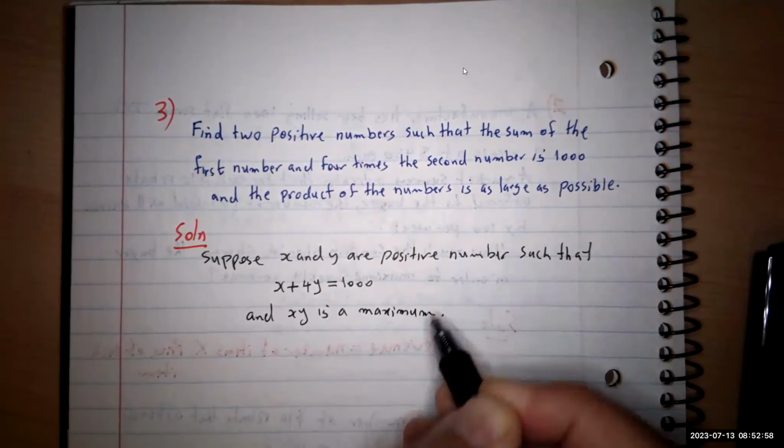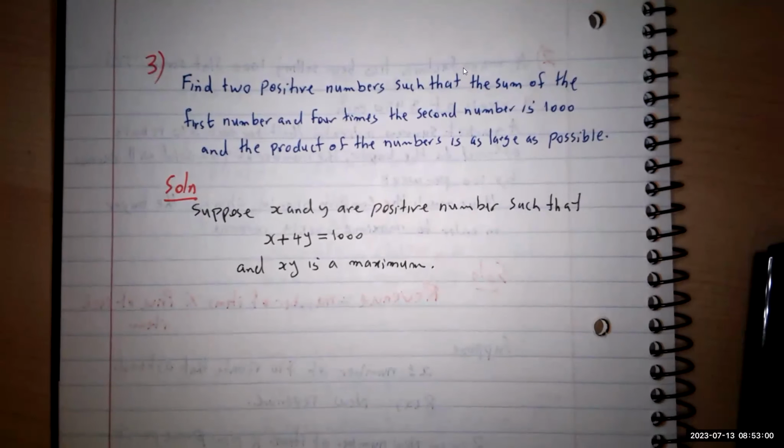So this is what you are looking for. The quantity that you want to maximize is X times Y.